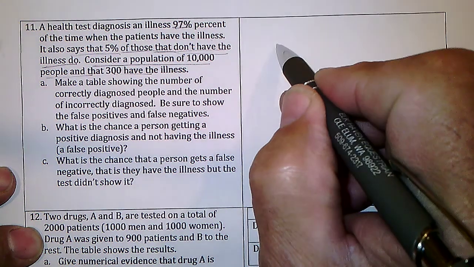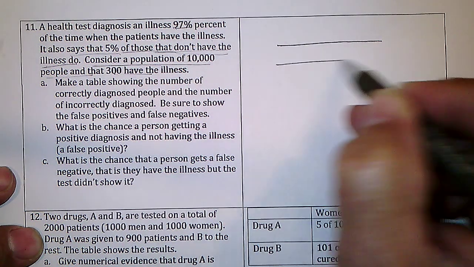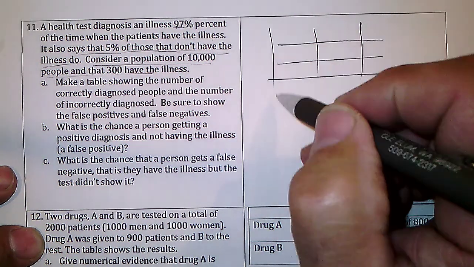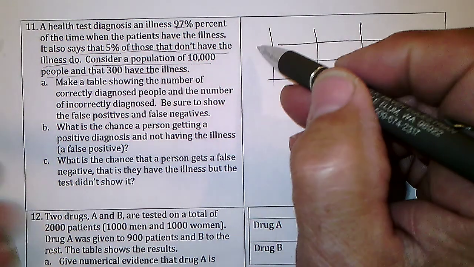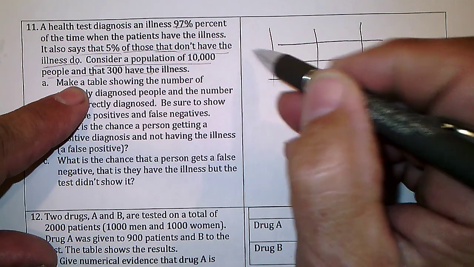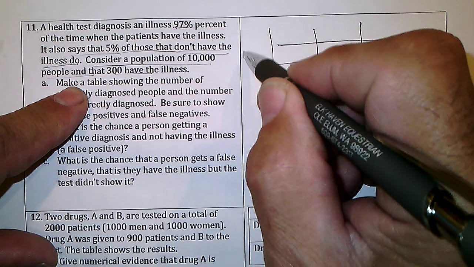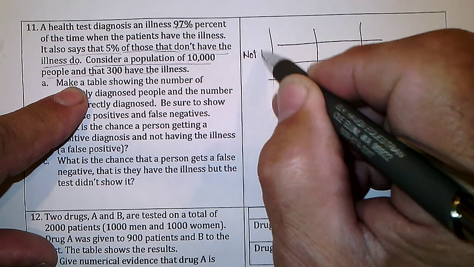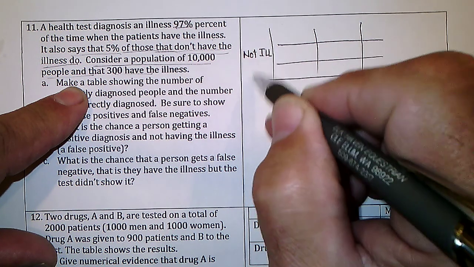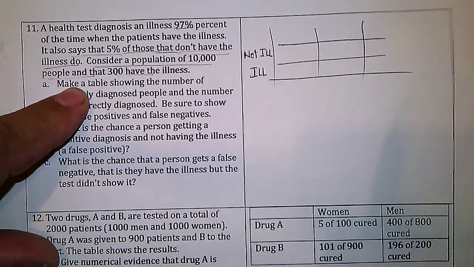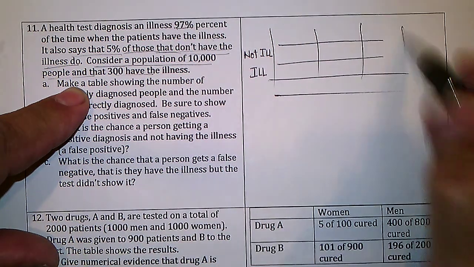So I'm going to make a table like we did in 3E. Let's say they don't have the illness, not ill, and ill. And then we have totals.